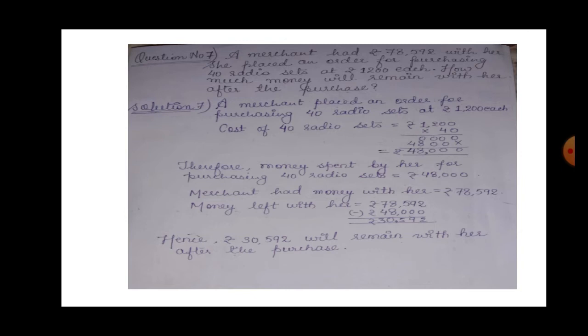Now the money with the merchant was rupees 78,592. Then the question was asking for left out money. So the money left with her will be equal to the total money subtracted by the money spent by her for purchasing 40 radio sets. So after getting the difference, you can see how much money was left with the merchant, rupees 30,592. So your final statement will be: hence rupees 30,592 will remain with her after the purchase.